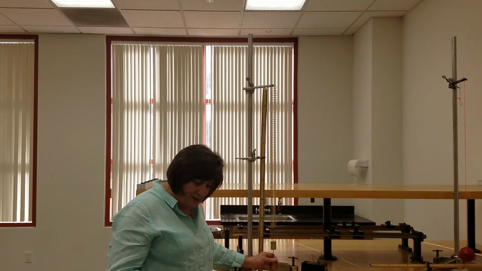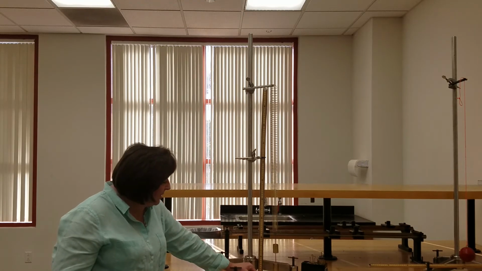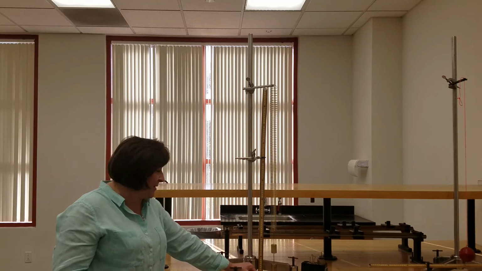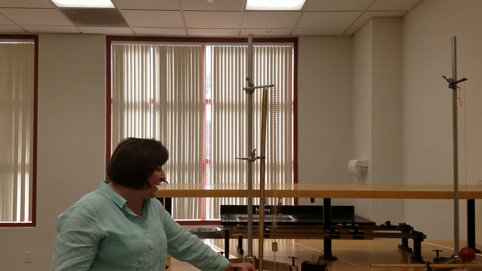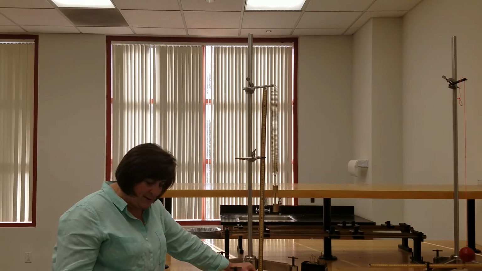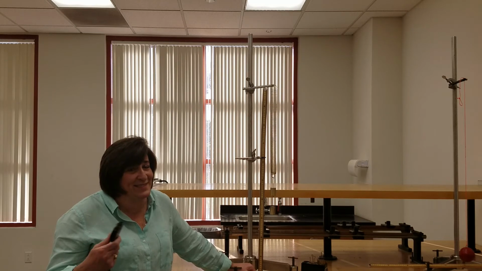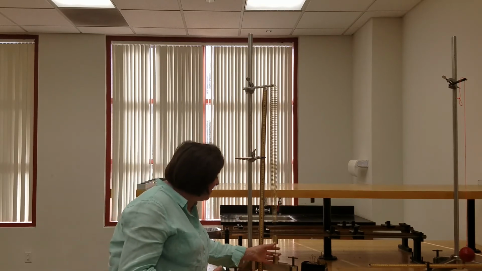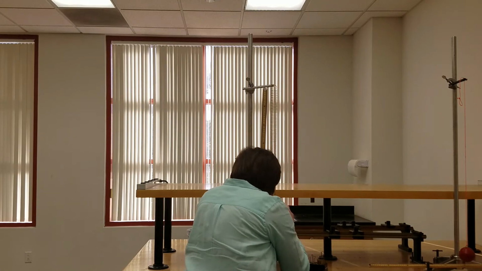Oops, start from scratch again. Ready? 1, 2, 3, 4, 5, 6, 7, 8, 9, and 10. 13.5 seconds. Not bad. All right, so that illustrates how the period changes with the mass.